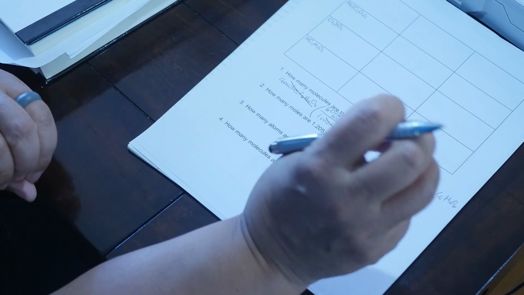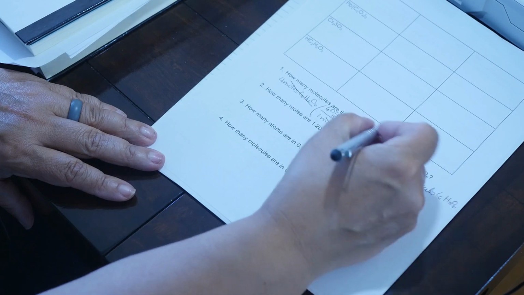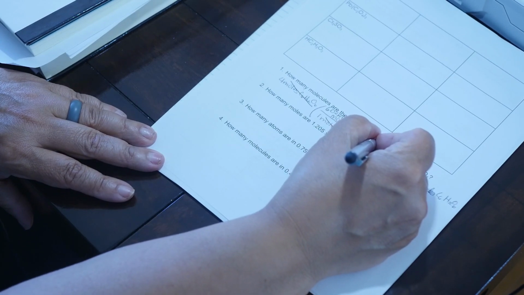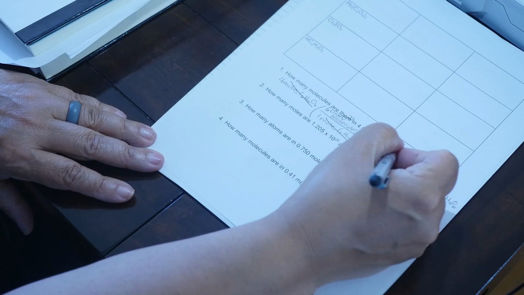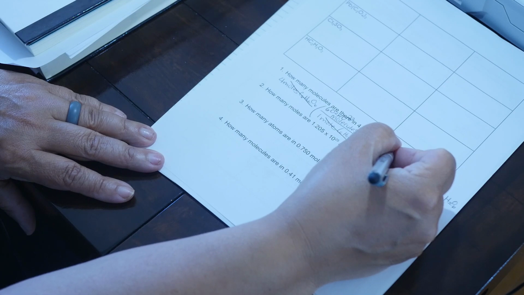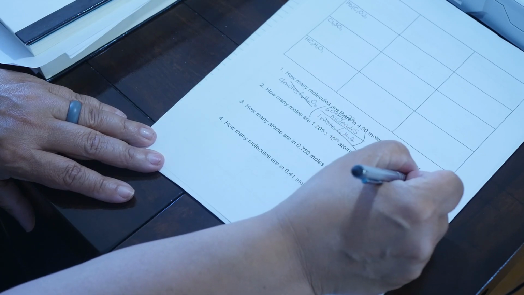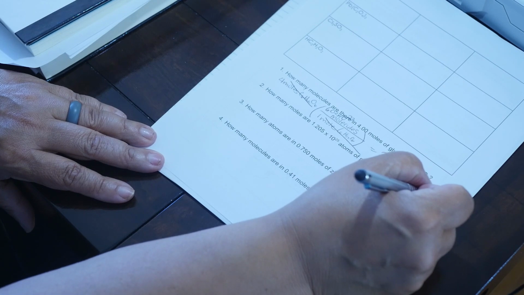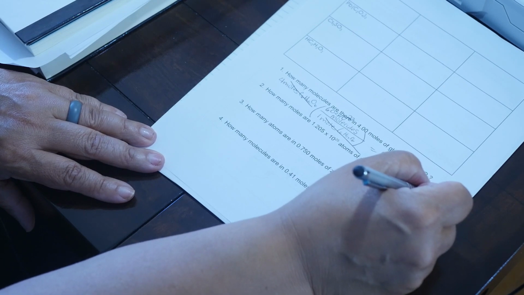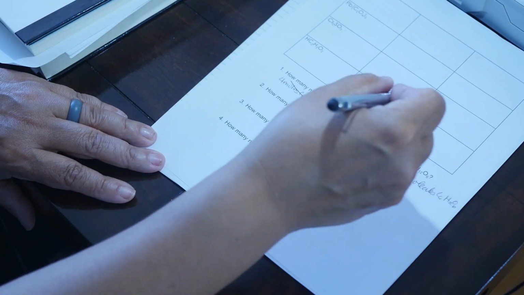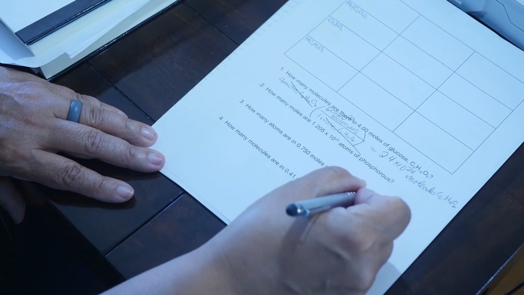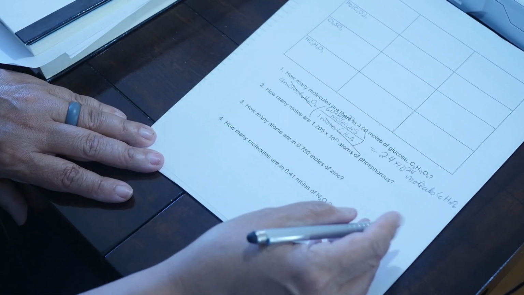If you want to understand this, go back to your dozen. If you have 4 dozen, how many is that? Write it out. This will make sense to you once you write things out.